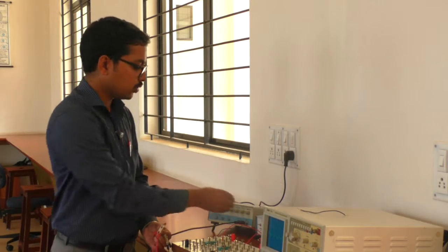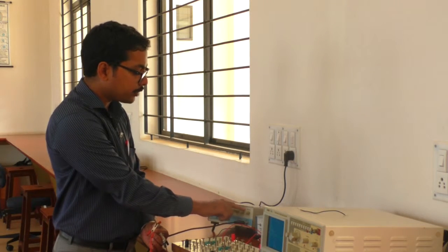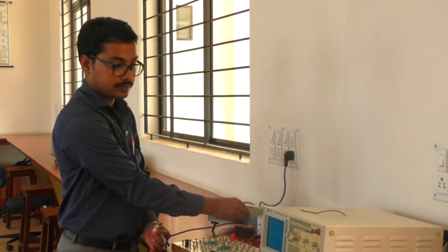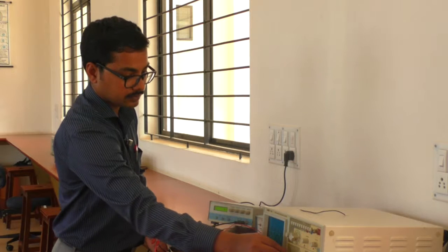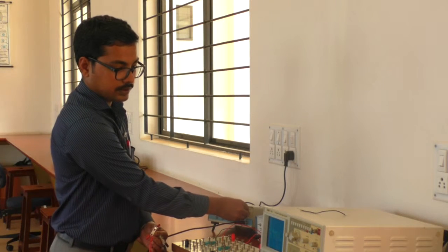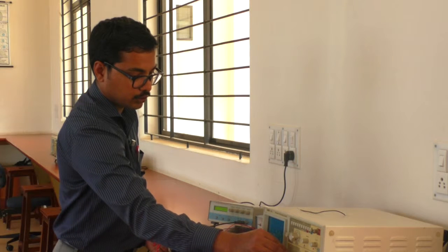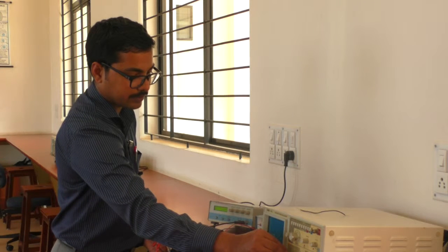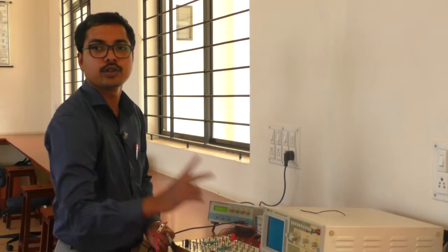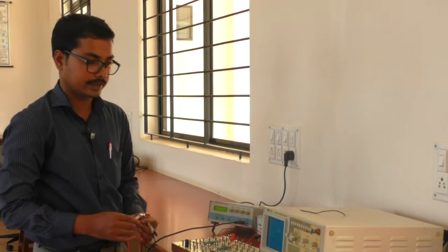How to make it 2 volts? I will just increase the amplitude button present in this particular signal generator. If the signal covers 2 divisions and the multiplication factor is 1, so it is 2 divisions into 1 volt, 2 volts. So this is how the voltage is set.